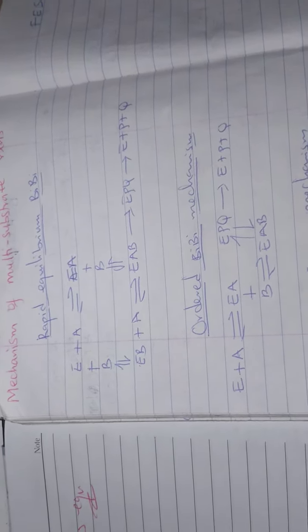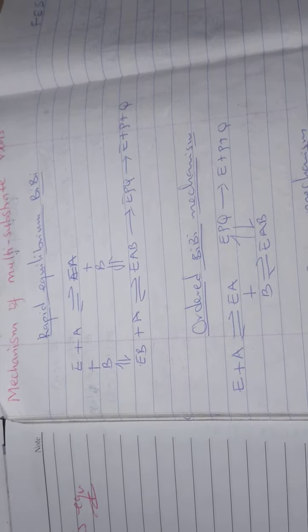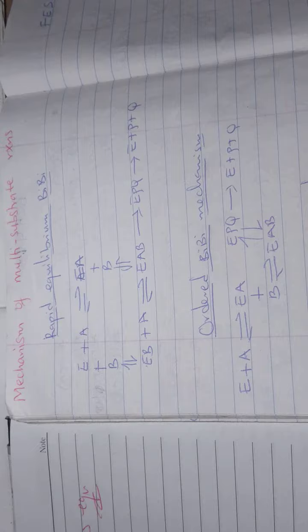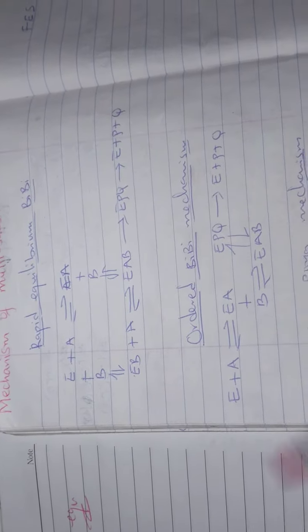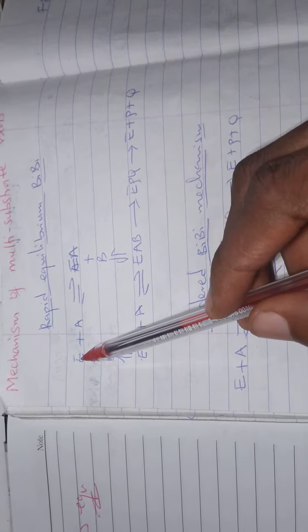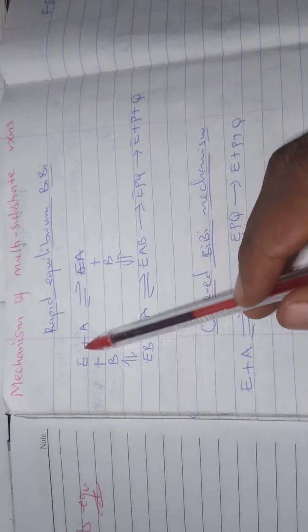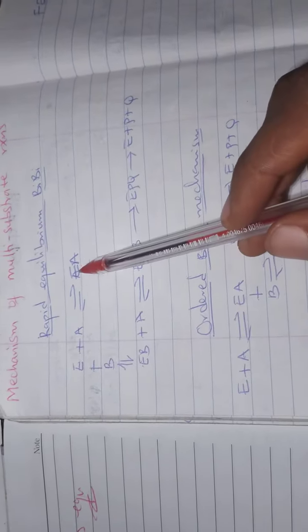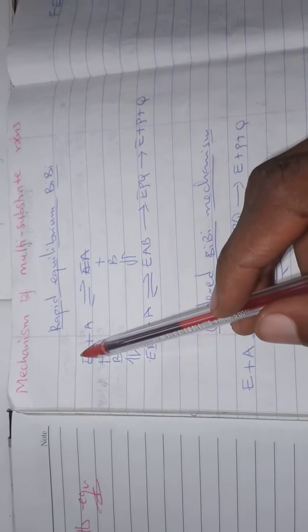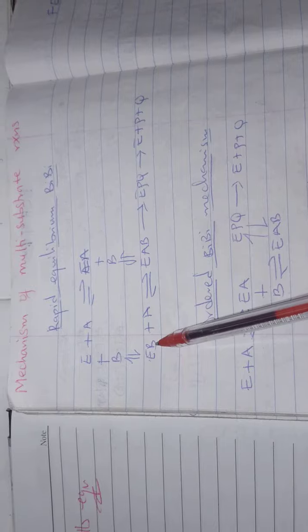Let's look at one enzyme with two substrates binding. The substrates are substrate A and substrate B. Now there is no restriction to the substrate that binds first. Now in the rapid equilibrium bi-bi mechanism, this is the enzyme E. A can bind first to E to form EA complex. B can also bind first to form EB complex.